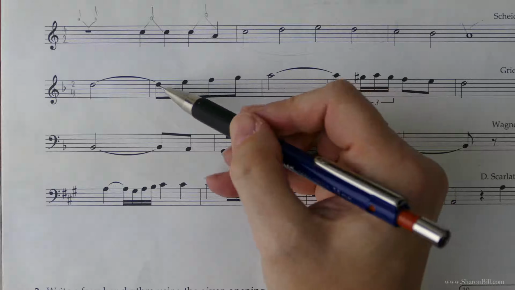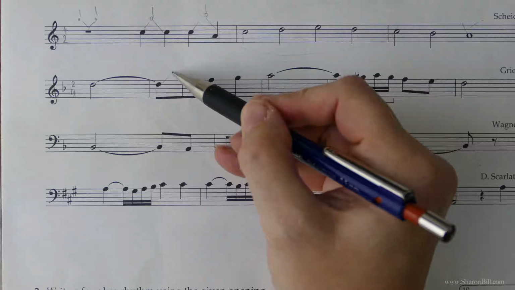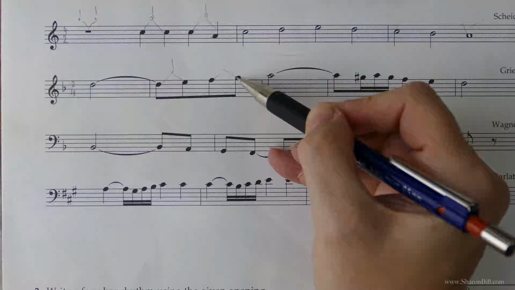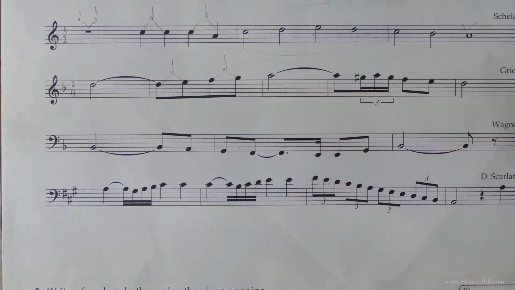And we can see here quaver or 2 eighth notes give us a crotchet, 2 eighth notes, 2 quavers give us a crotchet or a quarter note.